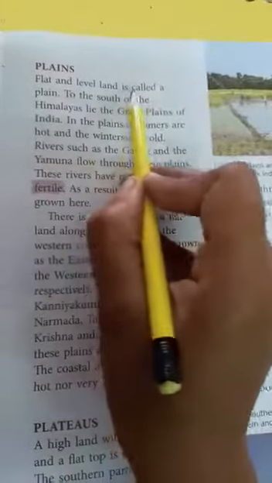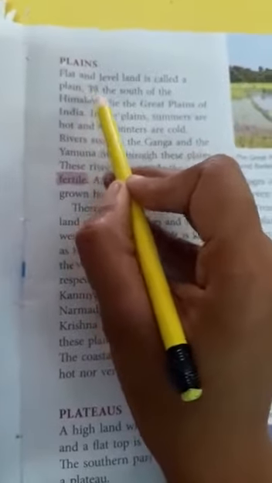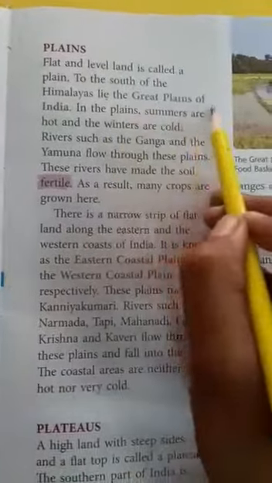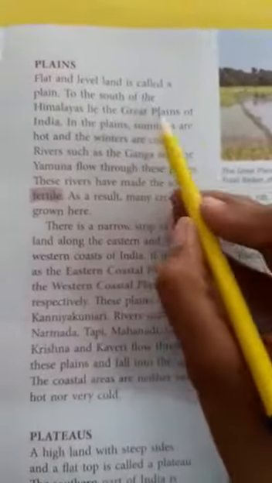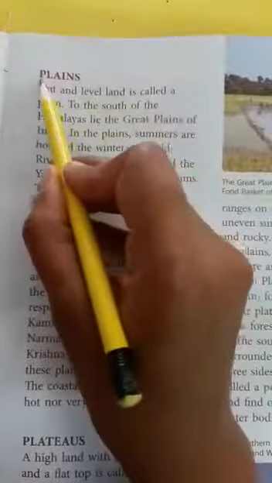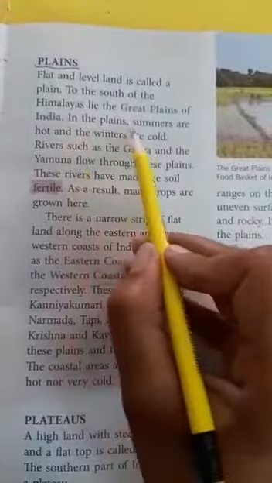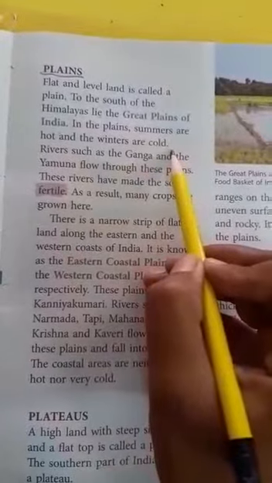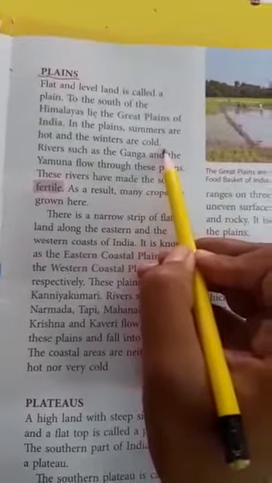First we will discuss plains. Flat and level land is called a plain. To the south of the Himalayas lie the Great Plains of India. Underline the word plains and learn this spelling: P-L-A-I-N-S, plains. In the plains, summers are hot and winters are cold.